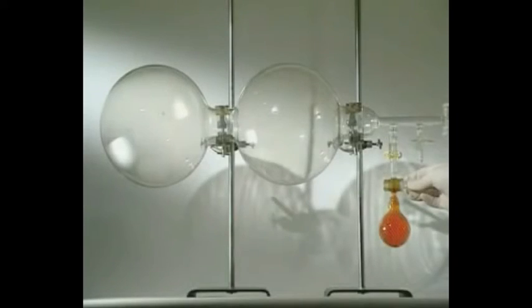Watch again. In a vacuum, there's no air to collide with. The bromine diffuses much faster.